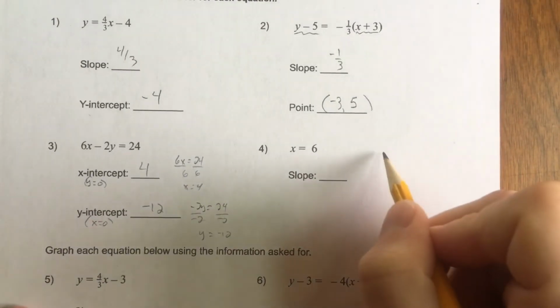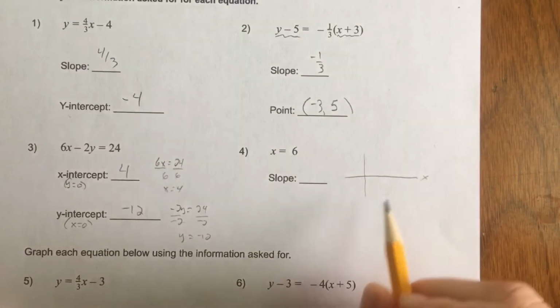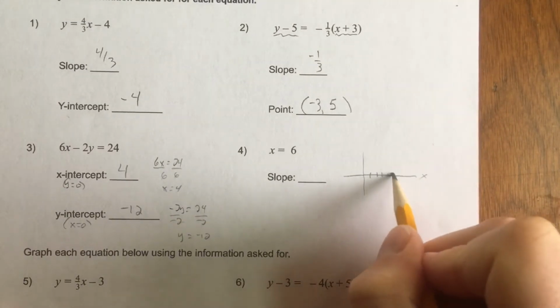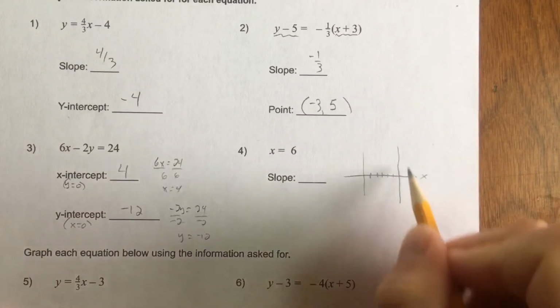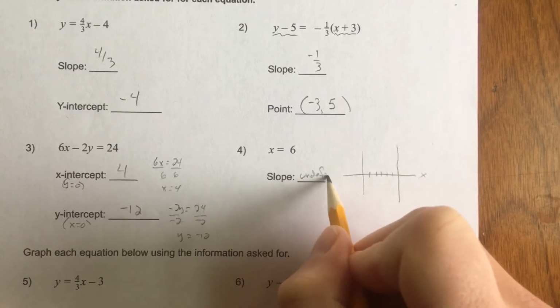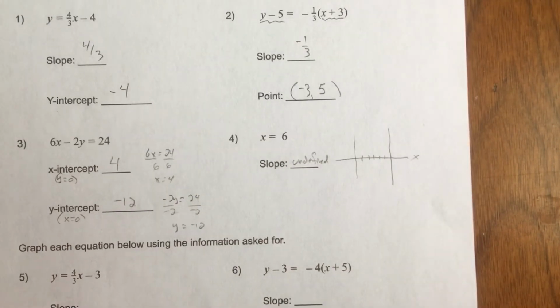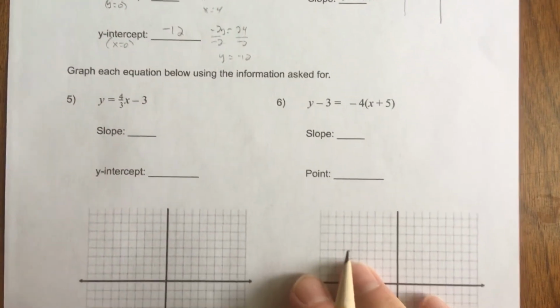For x equals 6, if I was graphing that, I'd go to the x-axis to 6. 1, 2, 3, 4, 5, 6. I'd run a line right up and down, and that line has an undefined slope. So that's sometimes just helpful to kind of see it so that you know what it looks like.